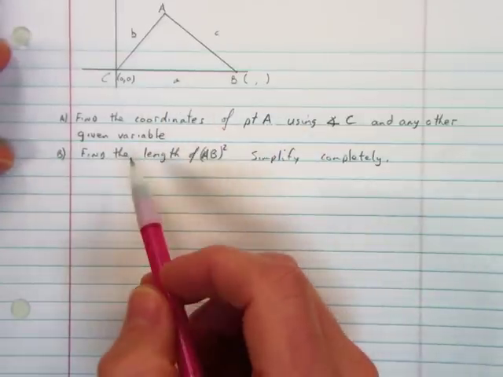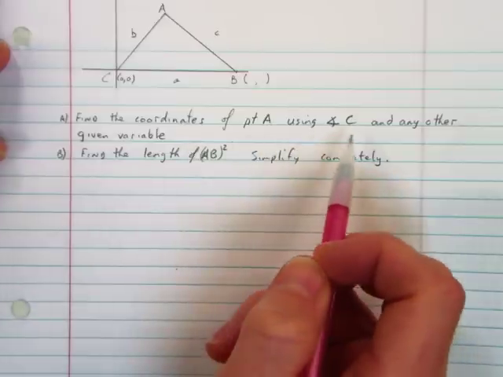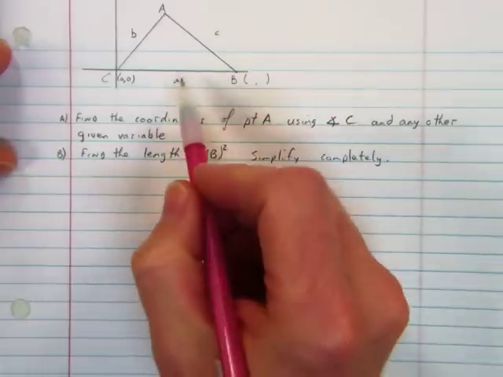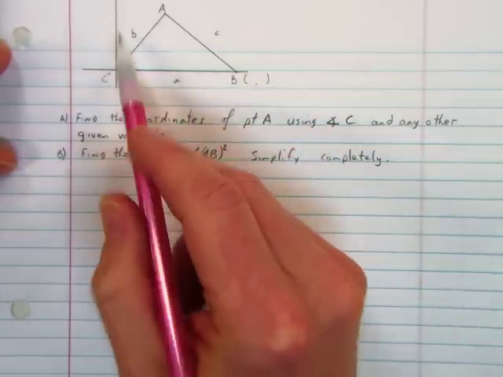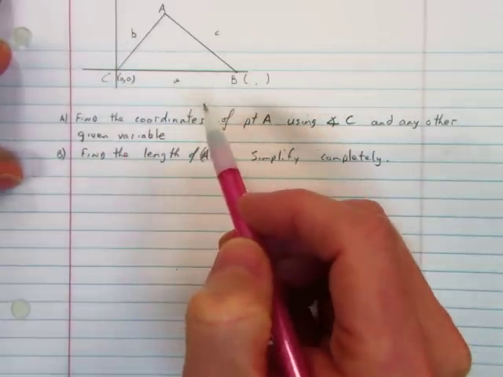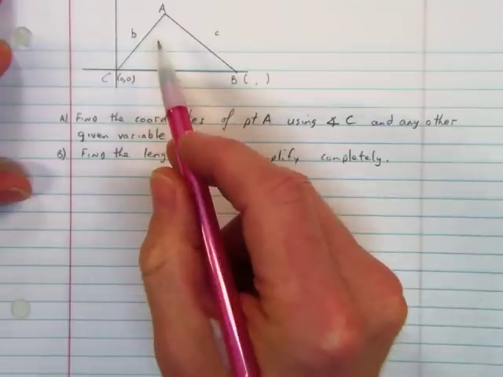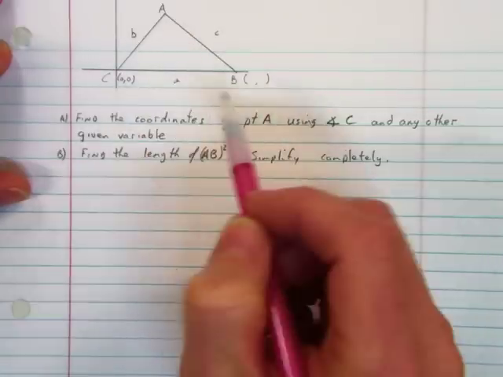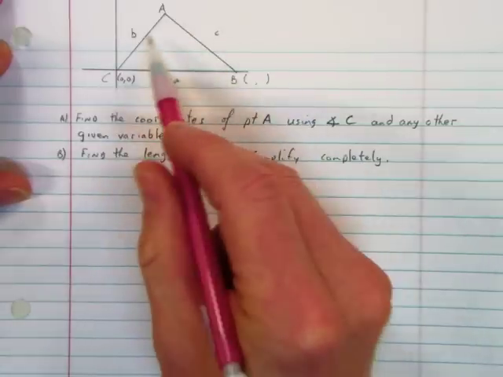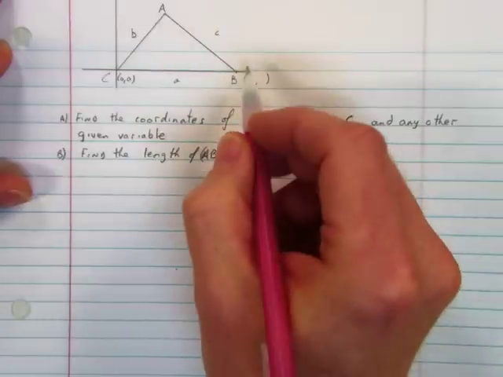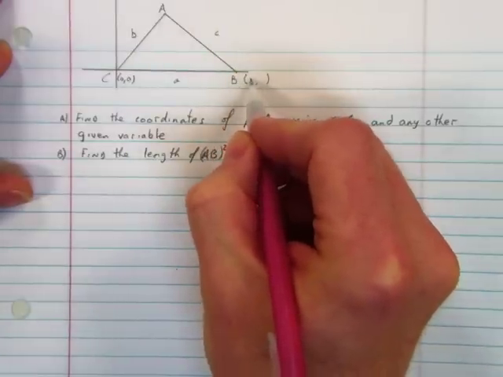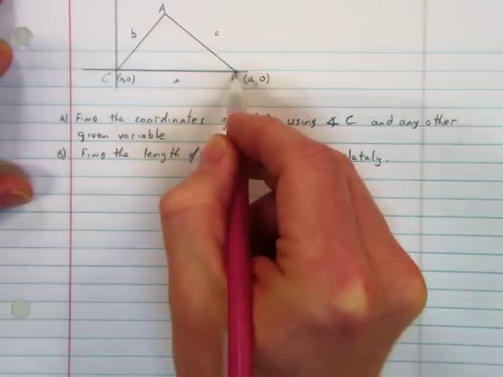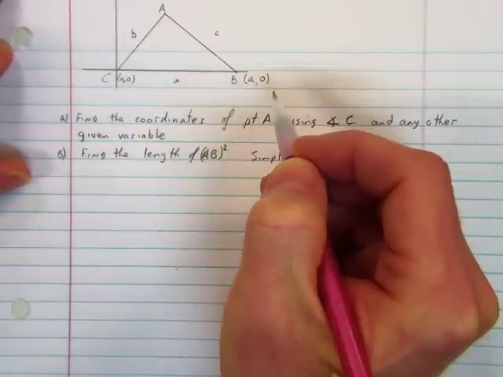Given this triangle, find the coordinates of point A using angle C and any other given variable. Before we begin, I put this triangle on XY coordinate axes, with our same setup: angles A, B, and C, and little a, little b, little c opposite those. The coordinates of point B are going to be a comma 0, since a is the x length, and it's on the x-axis, so it's 0.